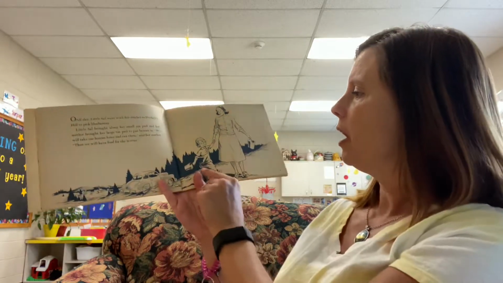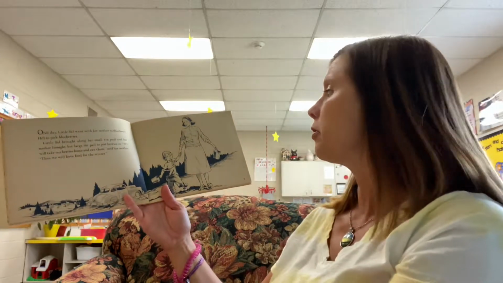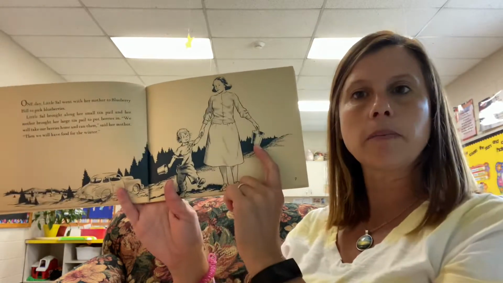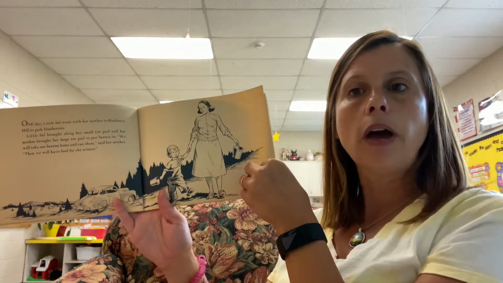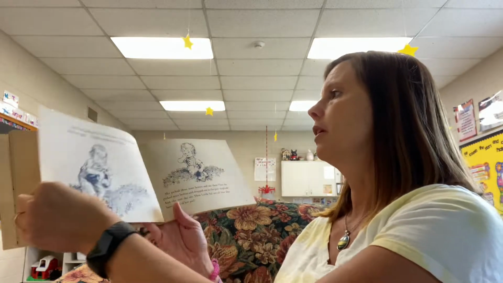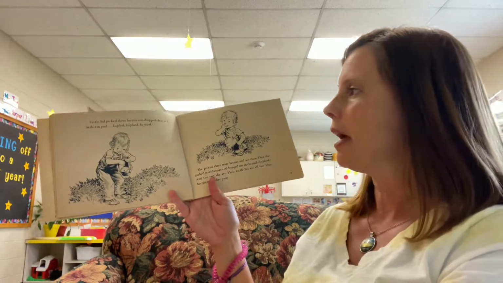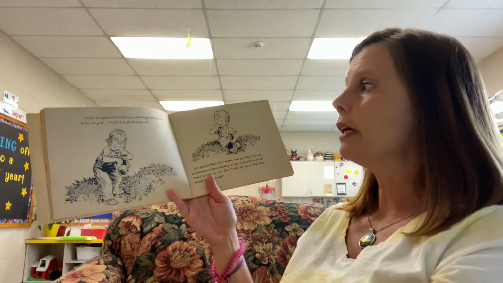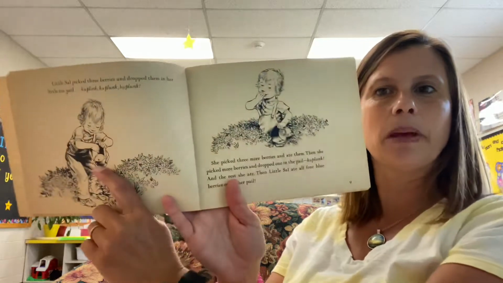Little Sal brought along her small tin pail and her mother brought her large tin pail to put the blueberries in. "We will take our berries home and can them," said her mother, "and then we will have food for the winter." Little Sal picked 3 berries and dropped them into her little tin pail. Kerplink, kerplink, kerplunk went the berries as they fell into the pail.